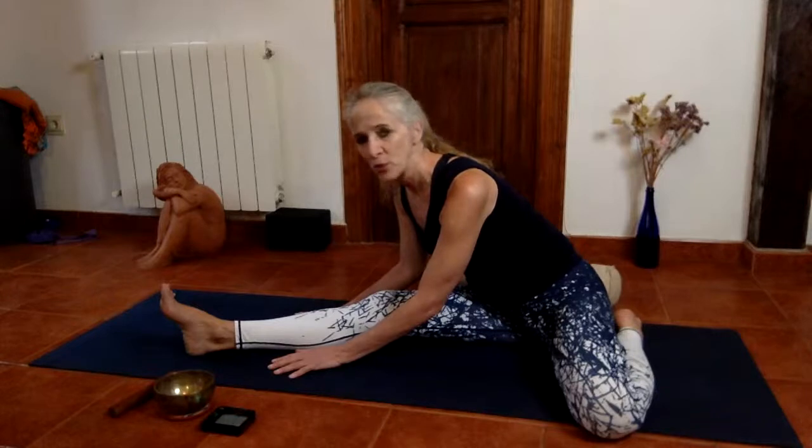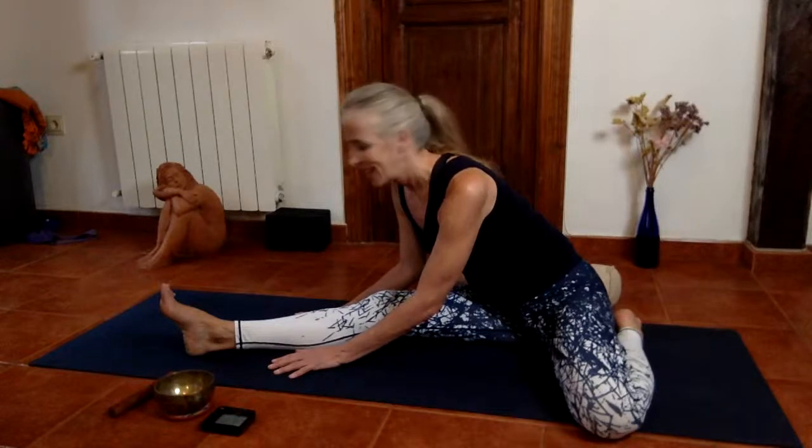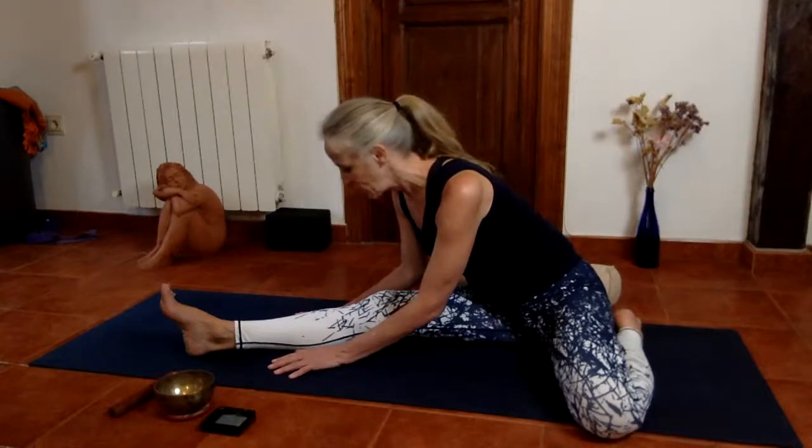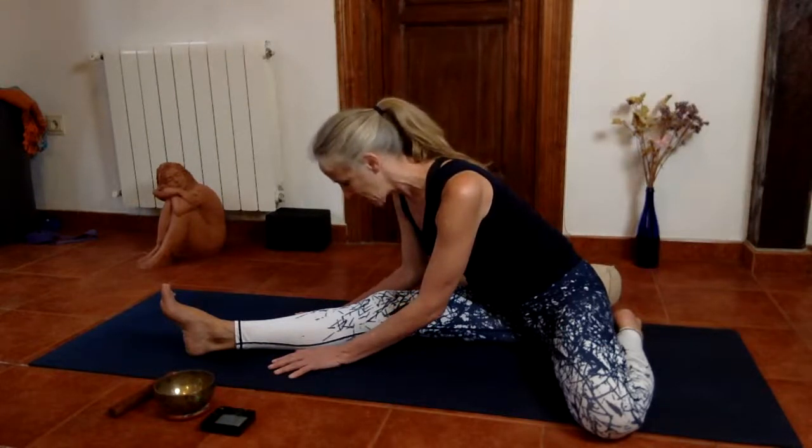But otherwise, we can't take it away. We can't move our muscles. And that doesn't matter, because what we do is we look at the poses that work for us. We work with those poses.